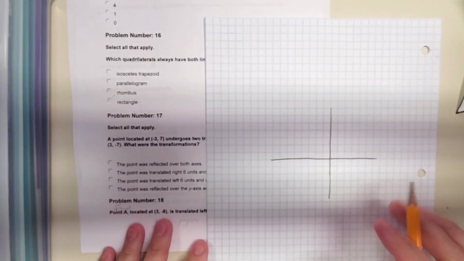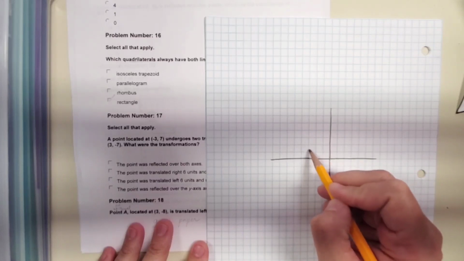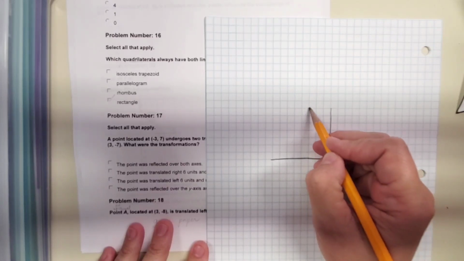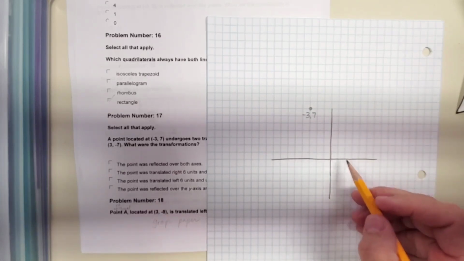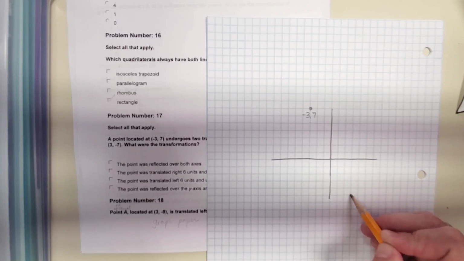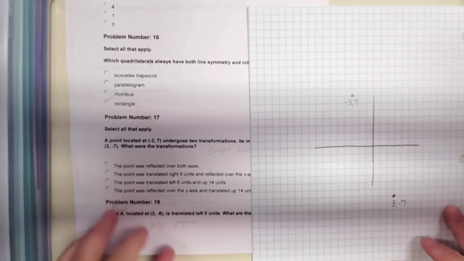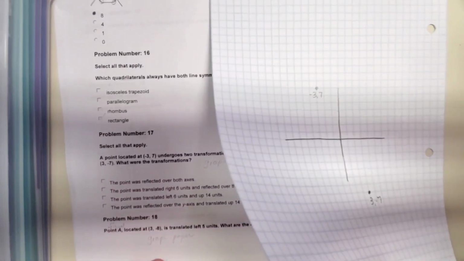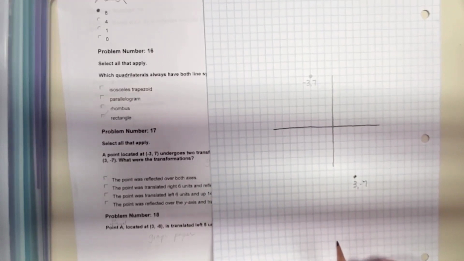Okay, negative 3, 7 would be here, and 3, negative 7 would be here. It undergoes 2 transformations. Its image is located at 3, negative 7. What were the transformations? Was the point reflected over both axes?